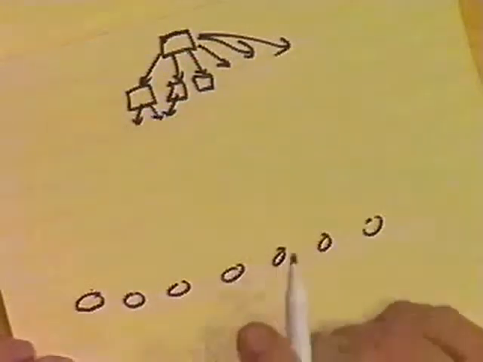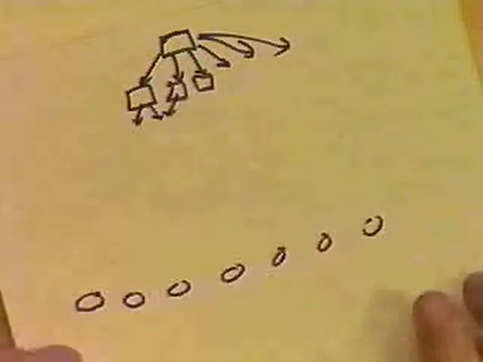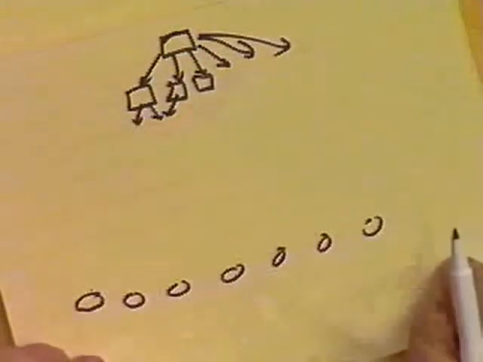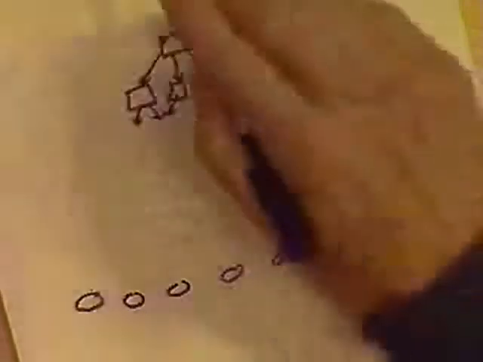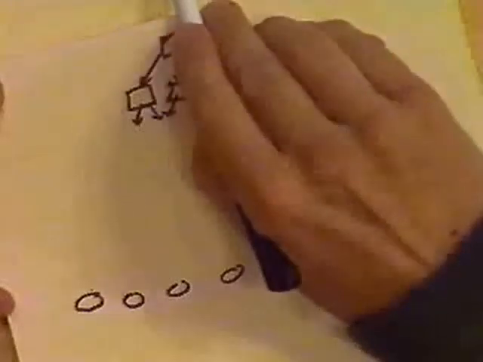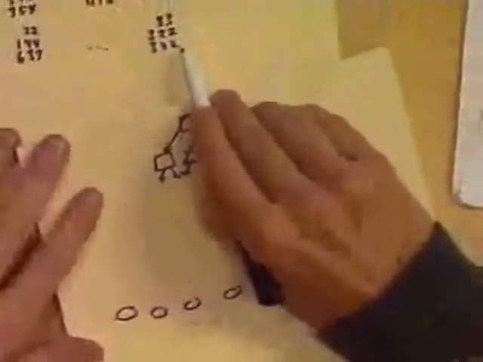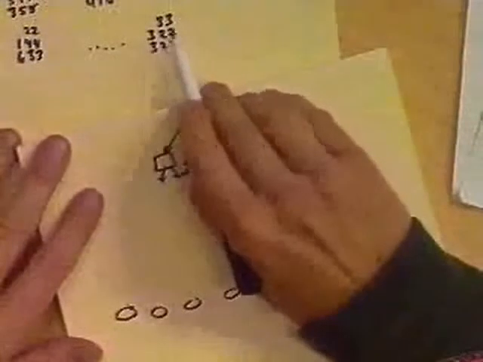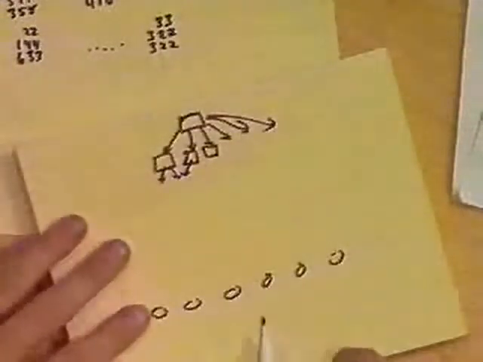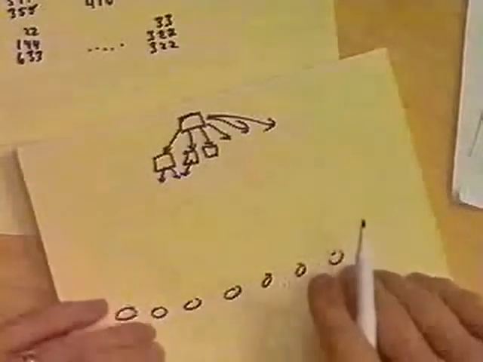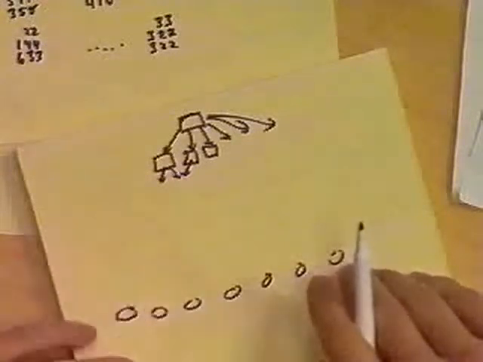The question was, does it depend on the initial state? It depends on the initial state for sure. Because if the initial state was 3, 3, 3, 2, 2, 3, 2, 2, that would be the final state. But if it was 3, 3, 3, 3, 3, 3, 3, 3, that would be the final state. So it certainly does depend on the initial state.